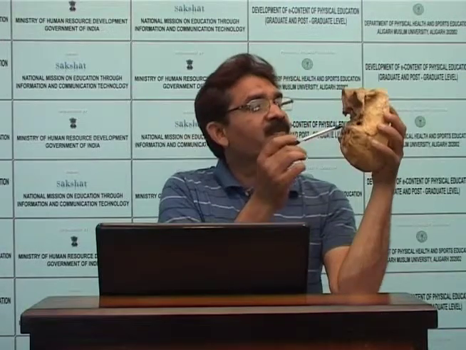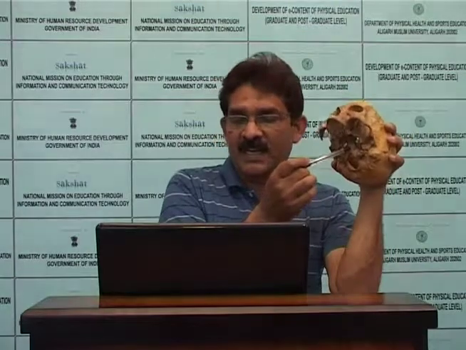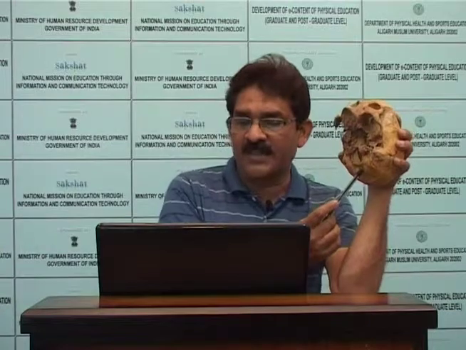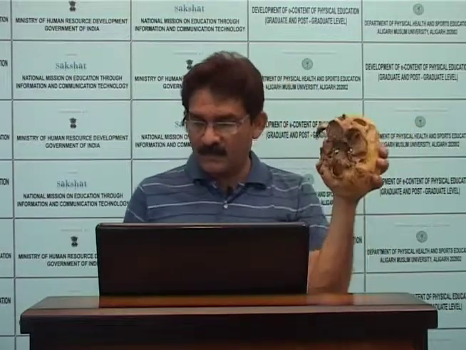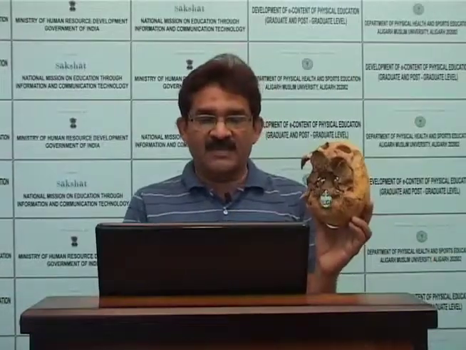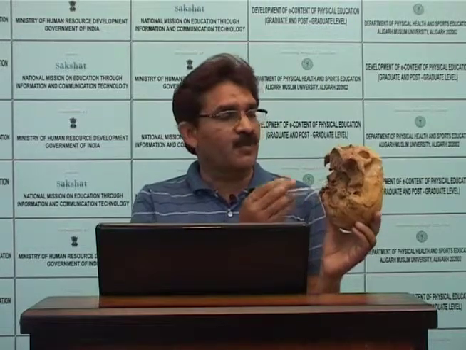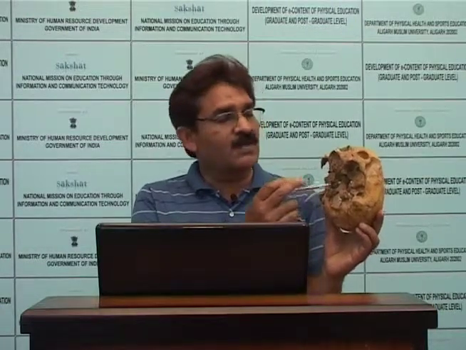Number one, basilar region. This is the basilar region, and the condylar region. This is the condylar region, and third is the squamous region. The basilar portion presents a small tubercle, the pharyngeal tubercle, for attachment of the pharyngeal constrictor. Foramen lacerum, jagged in shape, is located just lateral to the basilar portion.